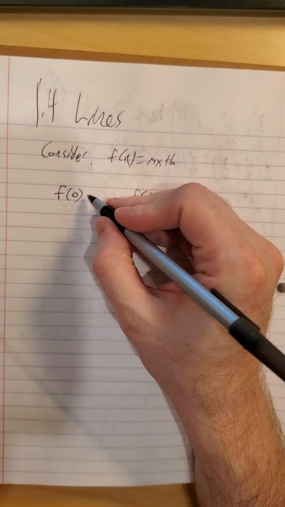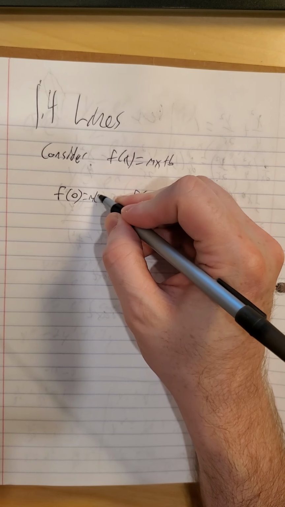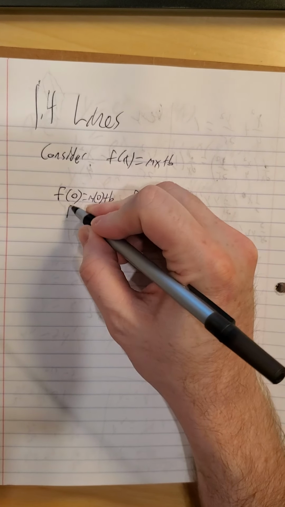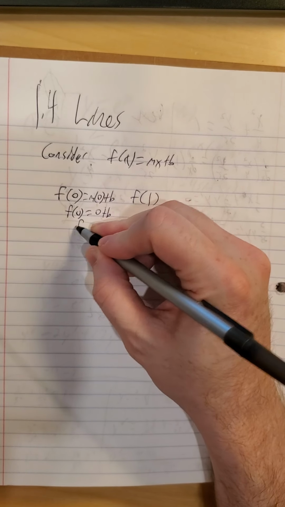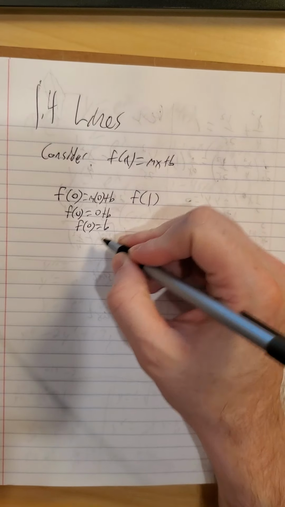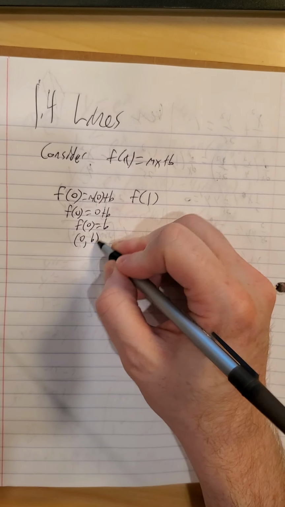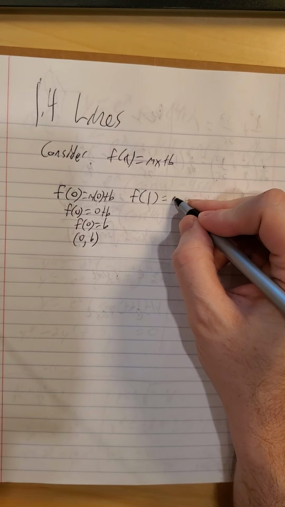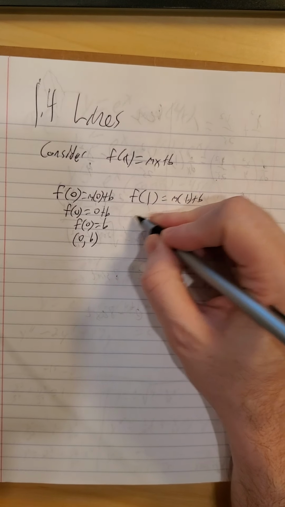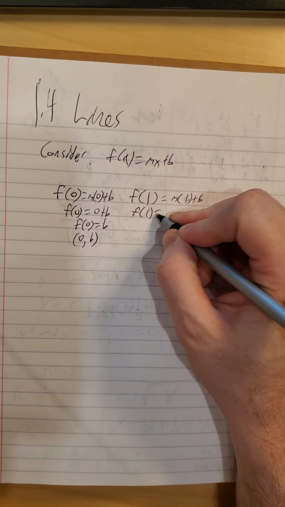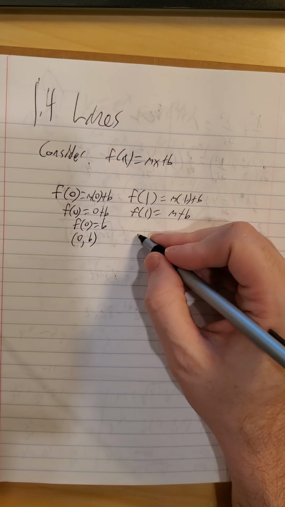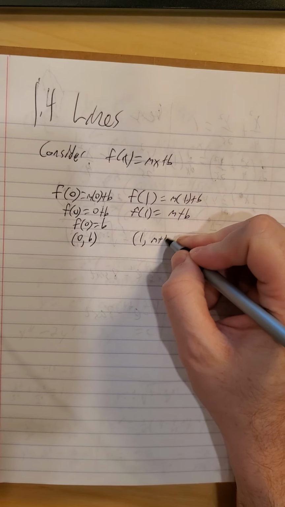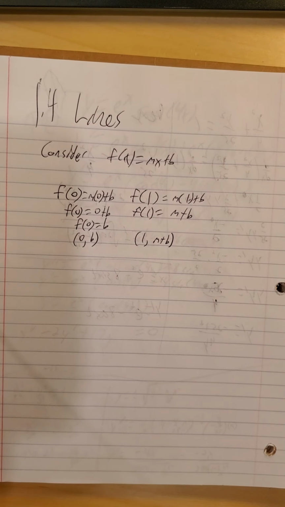Okay, welcome back. So f of 0, m times 0 plus b. So f of 0 is equal to 0 plus b. f of 0 is equal to b. That's equivalent, of course, to having the ordered pair (0, b). f of 1, m times 1 plus b. So f of 1 is m plus b. And that's as far as we can take that one without knowing anything more about m or b.